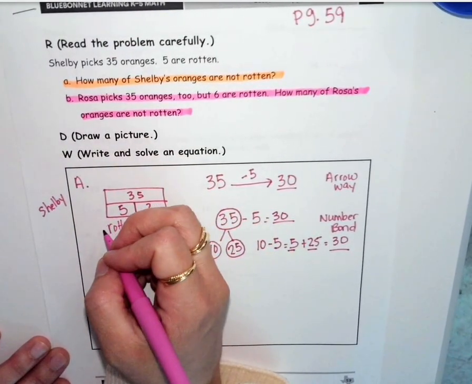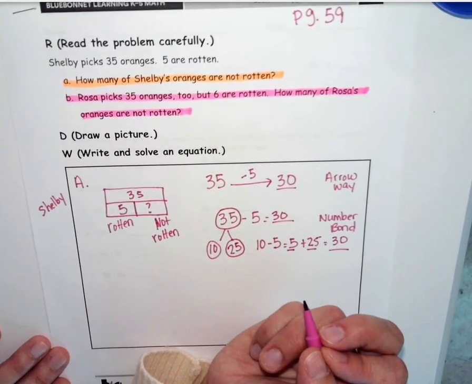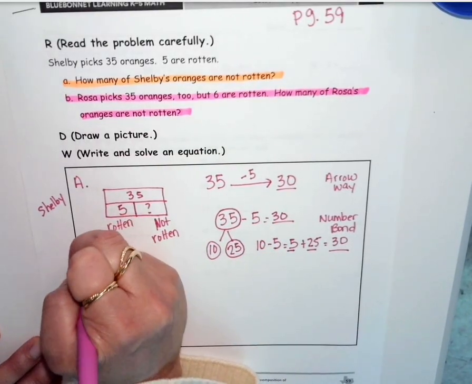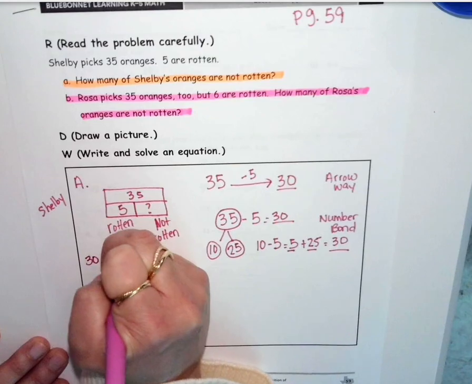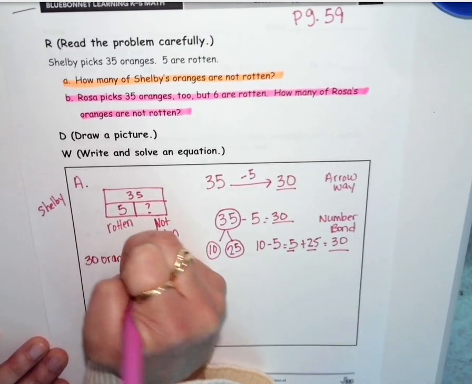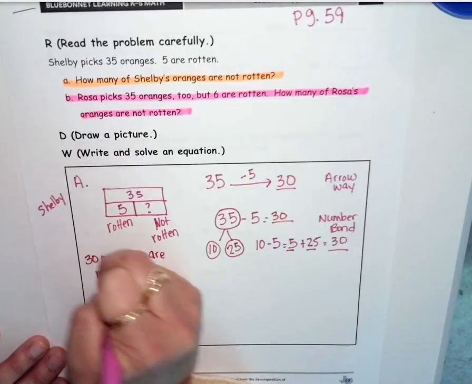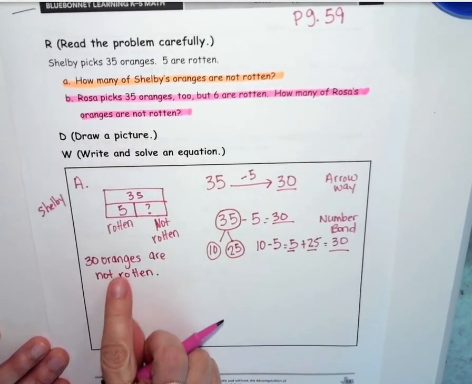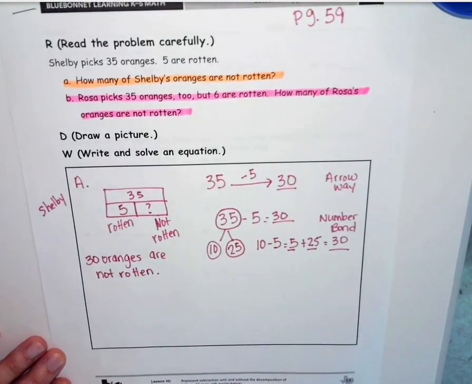So we're going to say 30 of Shelby's oranges are not rotten. So I'm just going to put 30 oranges are not rotten. That answers question A. Okay?